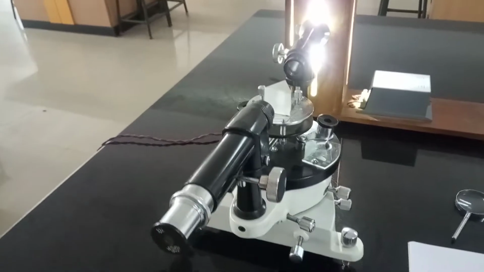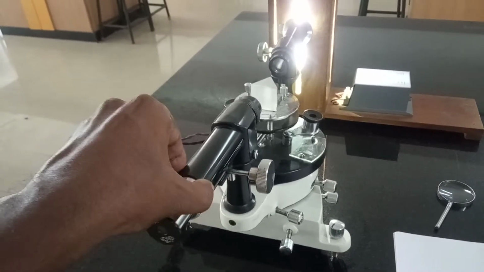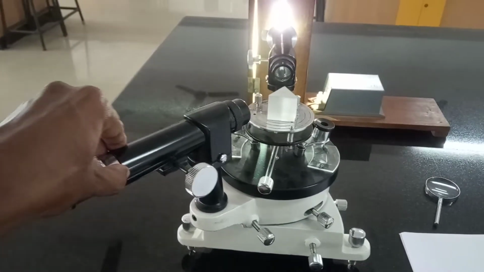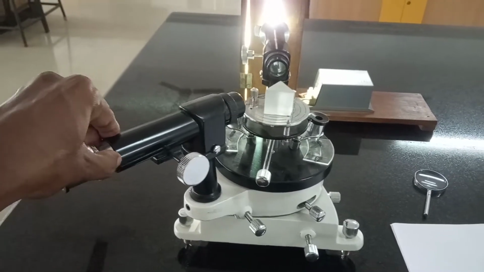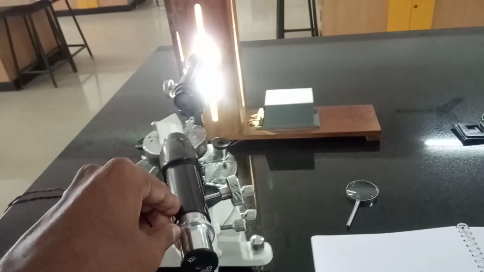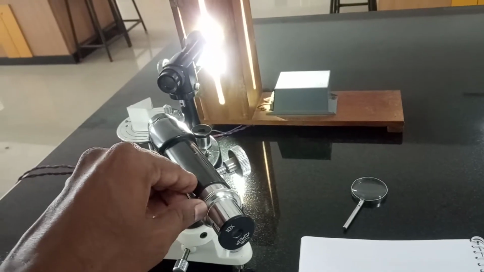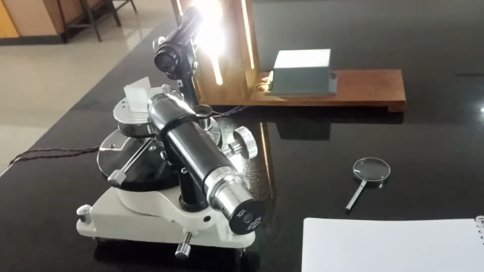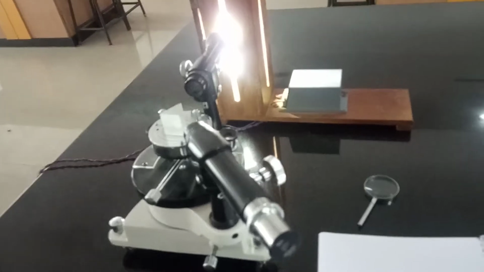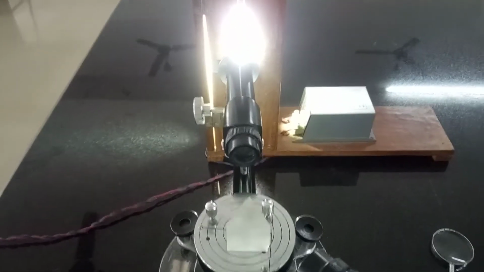So we can observe the image by moving the telescope to the left side edge of the prism and towards the right side edge of the prism. So we can get two images split from the path of the collimator.